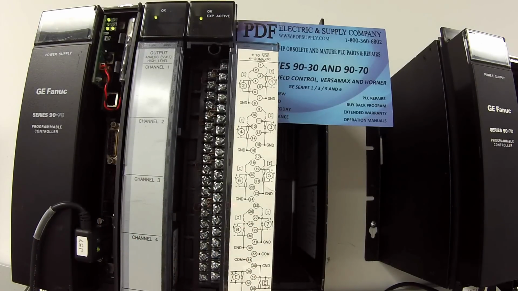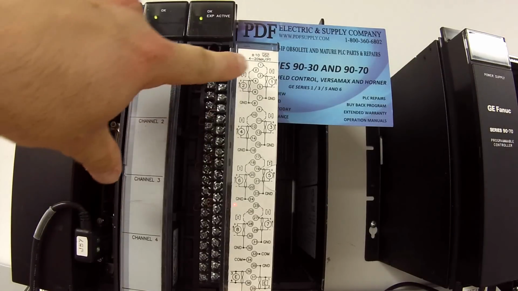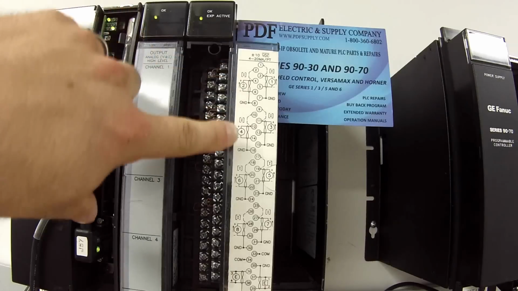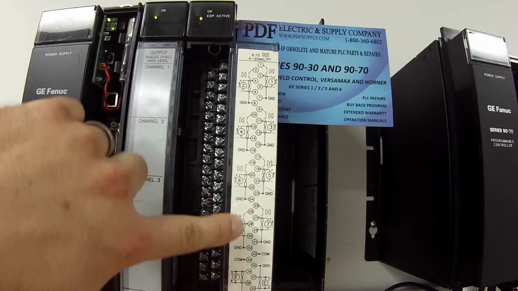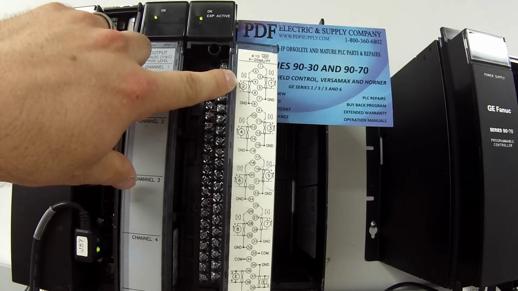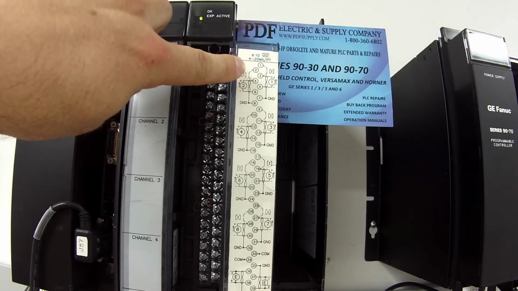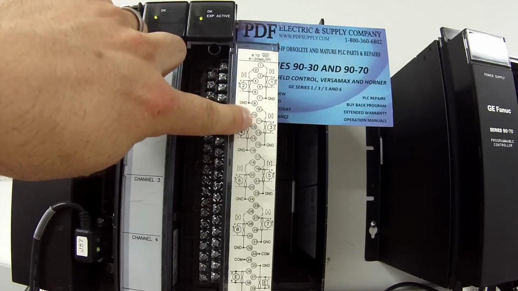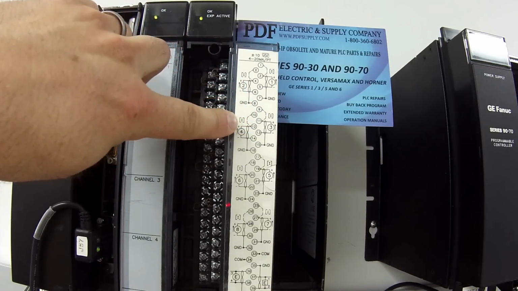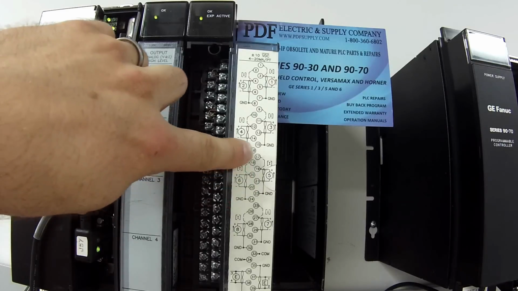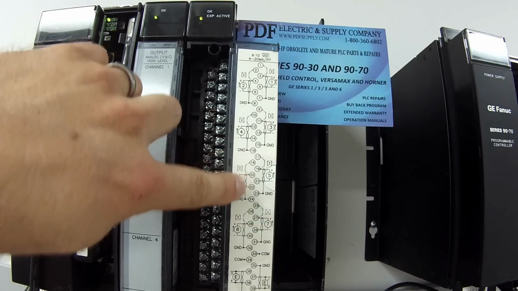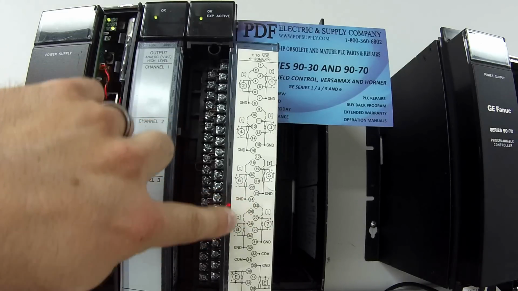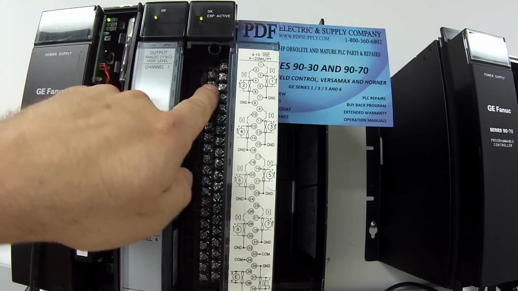Okay, so next thing we're going to do is go into Proficy Machine Edition, and I want to check my milliamp readings. As you can see here, I have jumpers that are placed corresponding to where the jumpers are recommended on this door card. So jumper 1 would be 1 and 3, 2 would be 2 and 4, 3 would be 11 and 9, 4 would be 10 and 12, 5 would be 17 and 19, 6 is 18 and 20, 7 is 25 and 27, and 8 is 26 and 28.